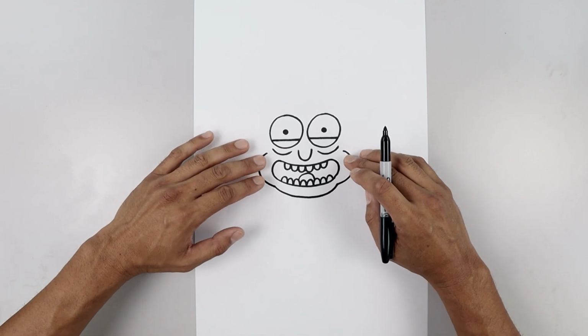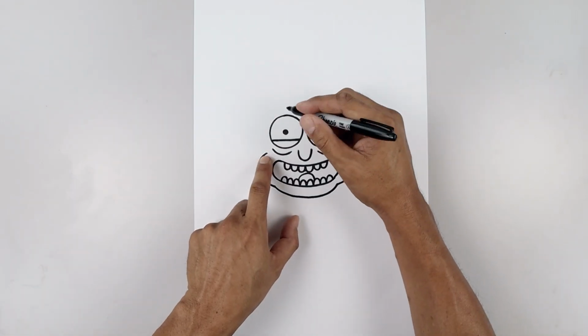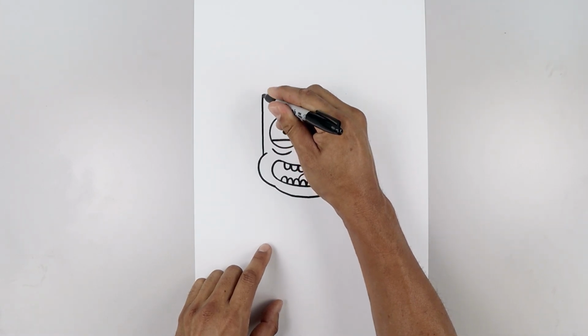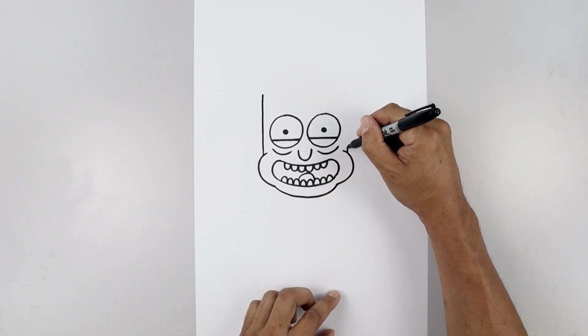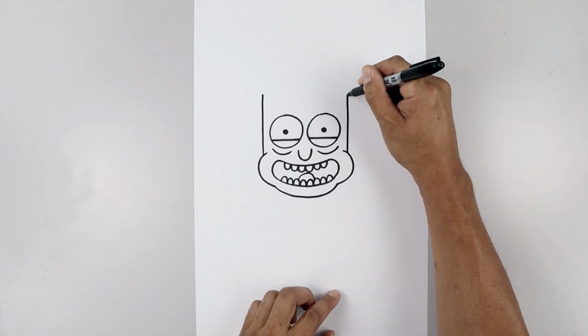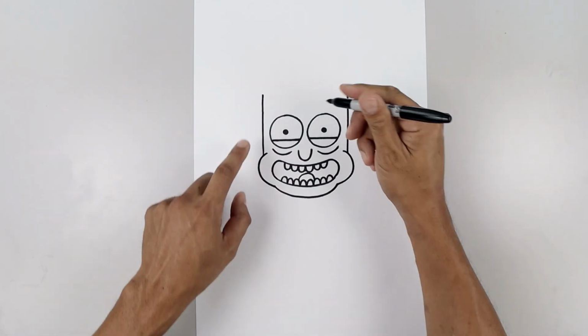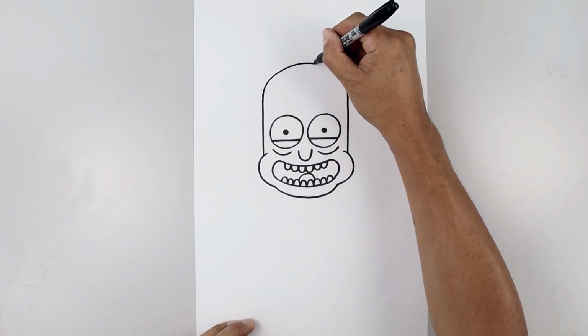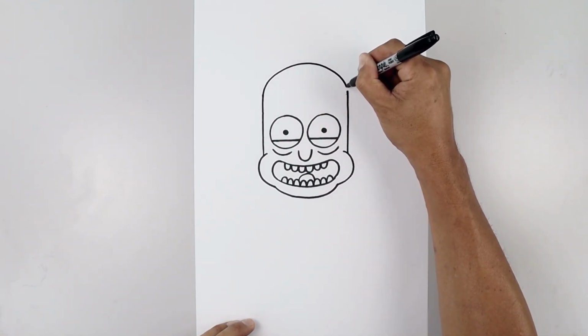Now we're going to move back up to the top of the cheeks and draw the side of the head. From the left side, we're going to step out, draw a straight line, going all the way up towards the top, go over towards the right, and do the same thing, going up towards the same height. Now we connect the ends with a curve. Curve up towards the top of the head, round this out, and then bring that back down.